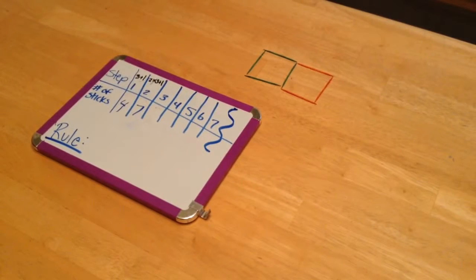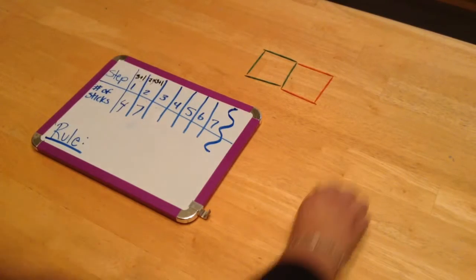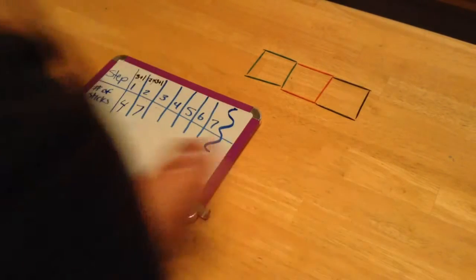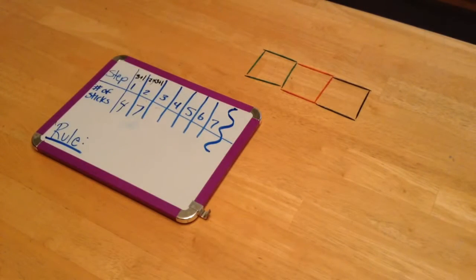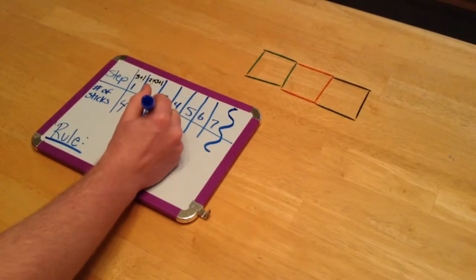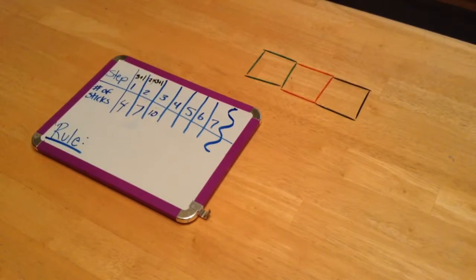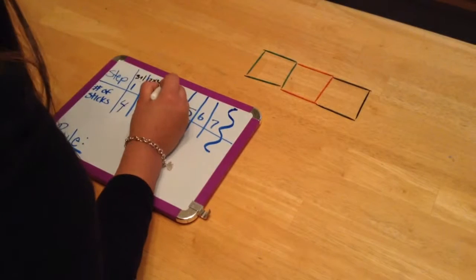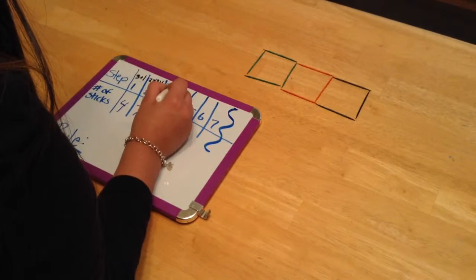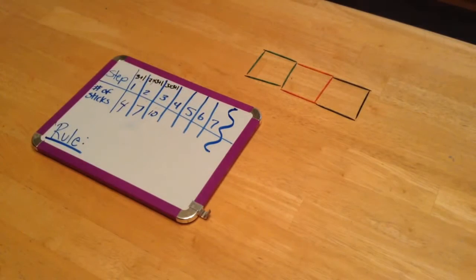Okay? Alright, so now we're going to add another side. Okay, so that total would be 10. And again, following the rule, it would be 3 groups of 3 plus 1. So that would be 3 times 3, which is 9, plus 1, giving us 10.